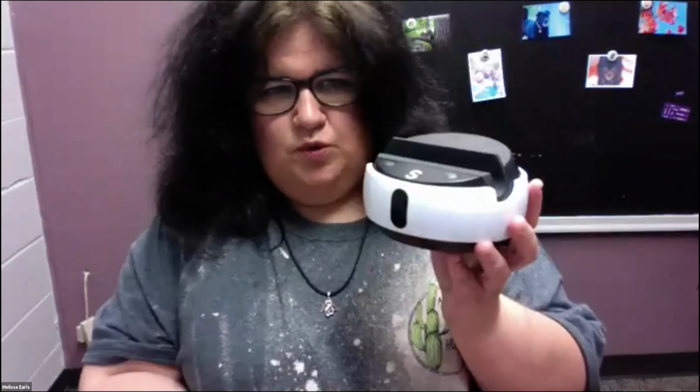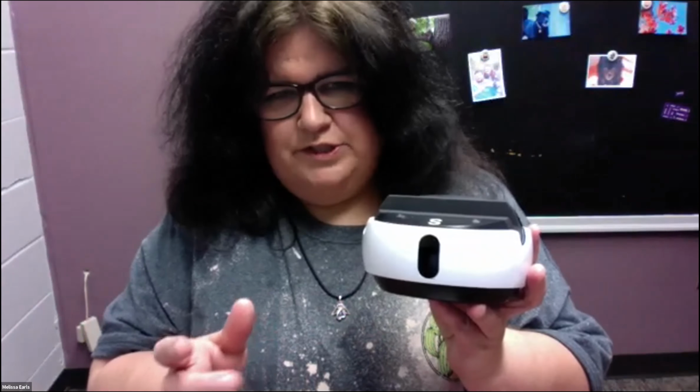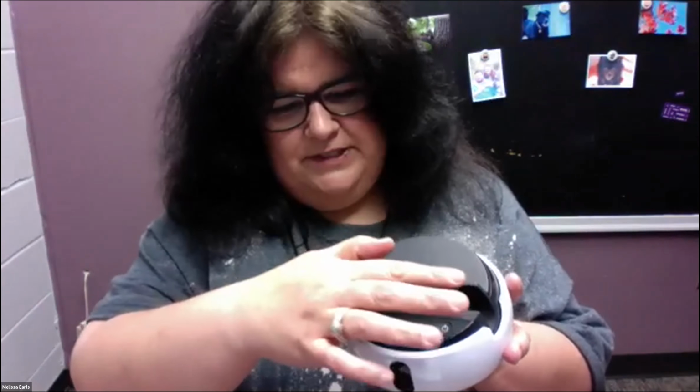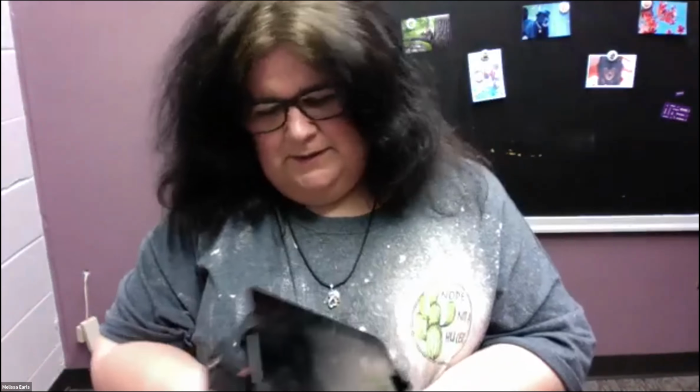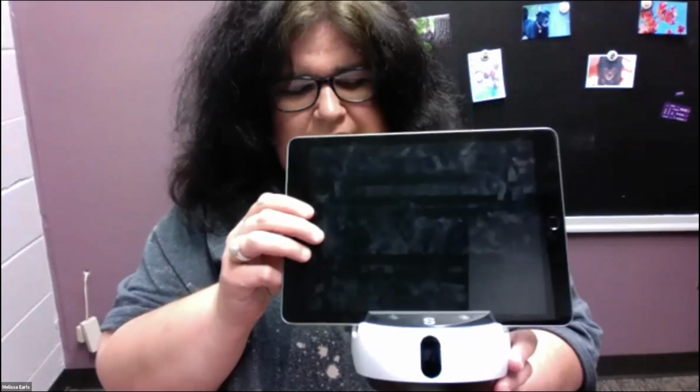Another really cool thing that students can use is called the swivel. It's like this little robot, and I'm going to share a little video with you in a second to show it in action. Basically the iPad sits in here, and it's going to sit like this.